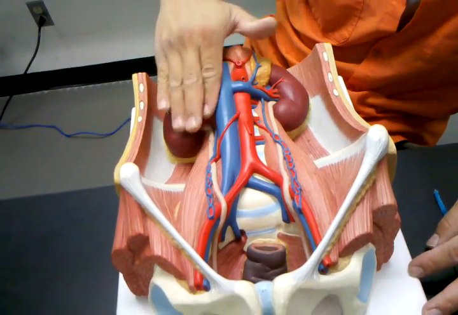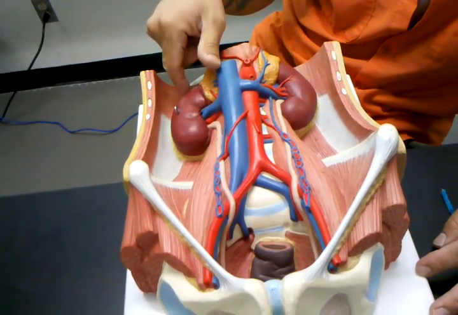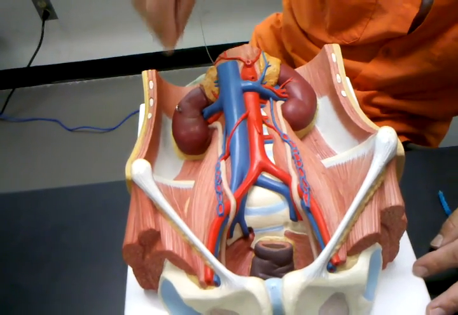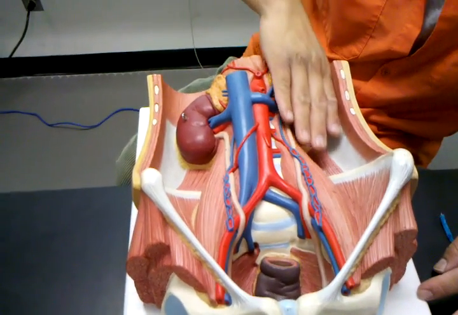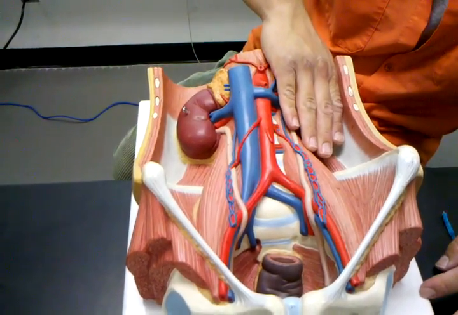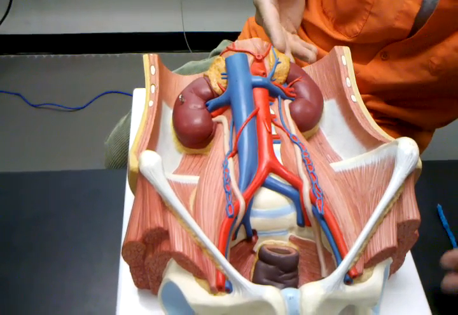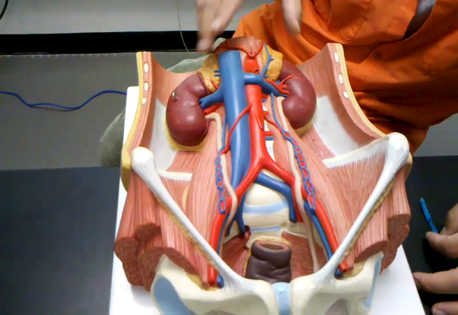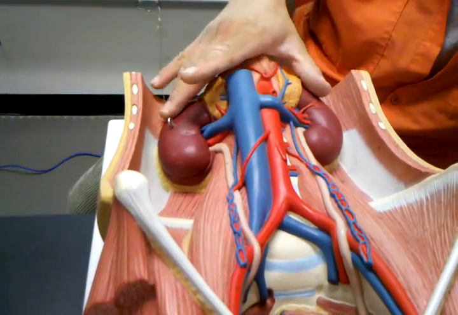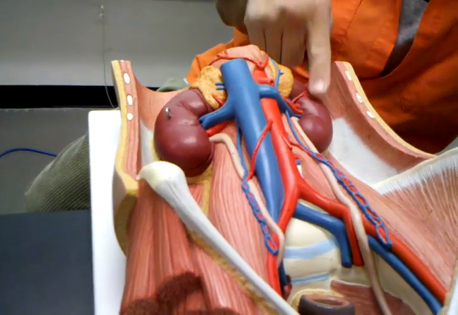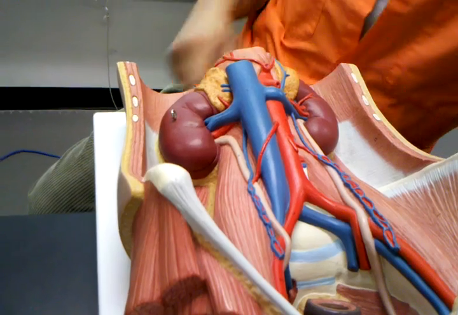So essentially, instead of being completely covered by a layer of peritoneum and then suspended by a mesentery, they are only covered by peritoneum on one side, and the other side is attached to the body wall by adventitia. So that's primary retroperitoneal, right? Always been, always will be retroperitoneal. And we're dealing with kidney and adrenal glands, right?